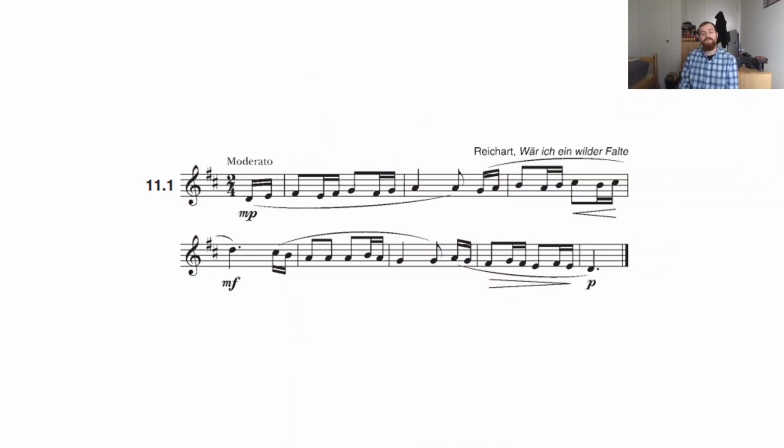Here is our first melody for today. This is 11.1 in your book, right at the beginning. Notice we've got a preponderance of 16th notes now. We'll be having 16th notes and other subdivisions in our simple time and in compound time this chapter.